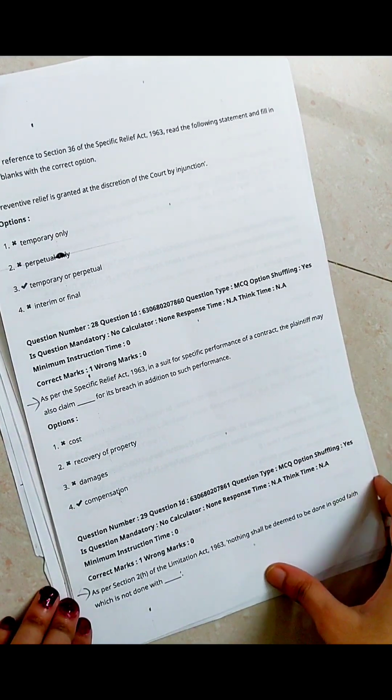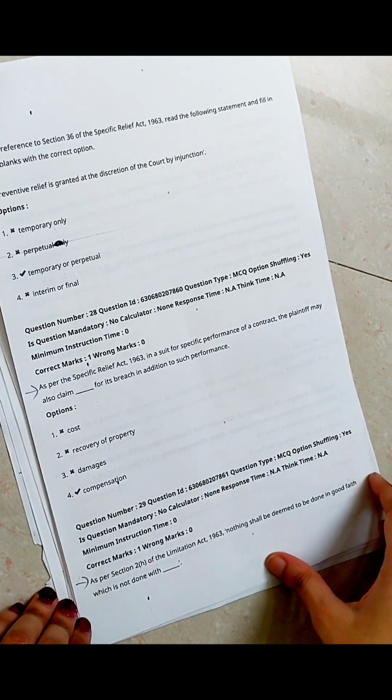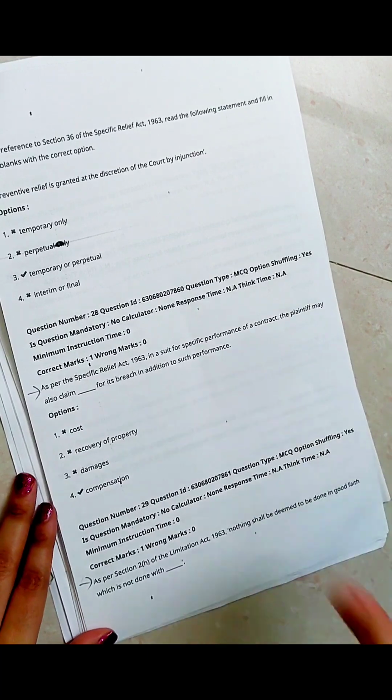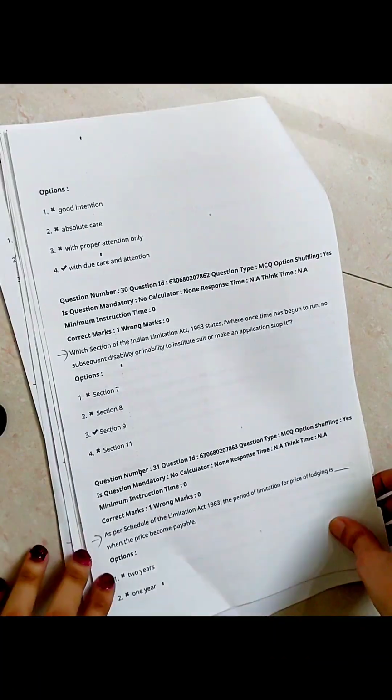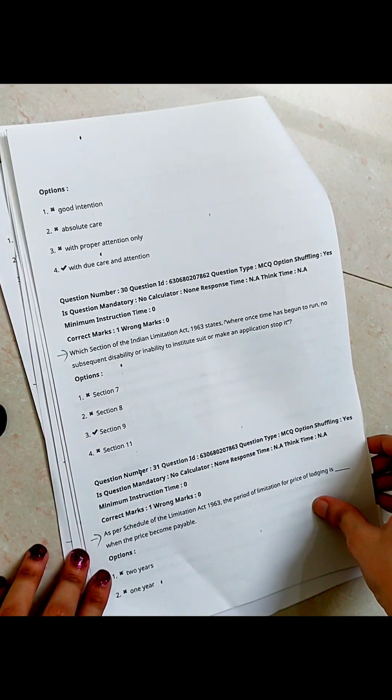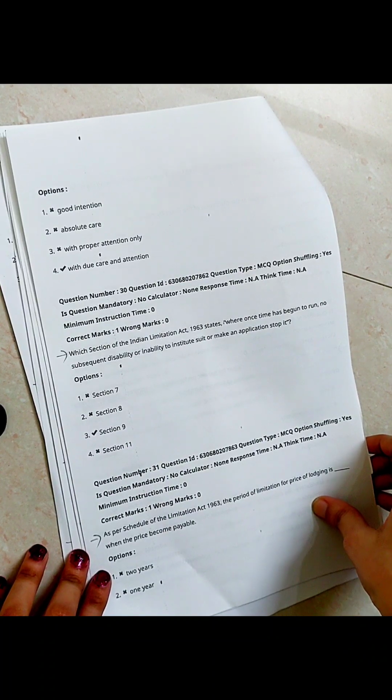Compensation. As per Section 2 of H of Limitation Act 1963, nothing shall be deemed to be done in good faith which is not done with due care and attention. Which section of the Indian Limitation Act 1963 states, where one's time has begun to run, no subsequent disability or inability to institute suit or make an application stop it?